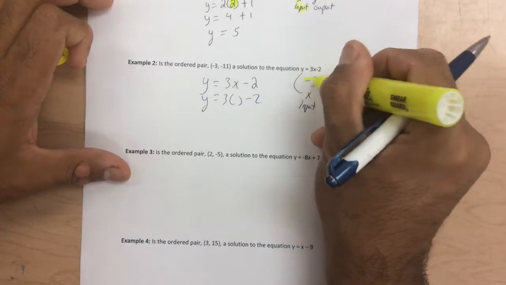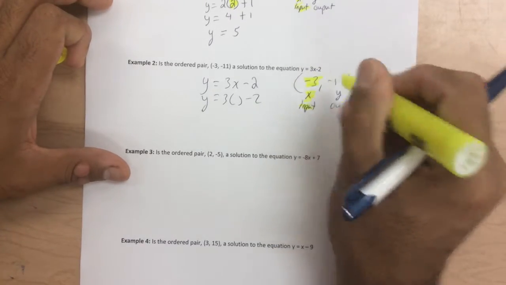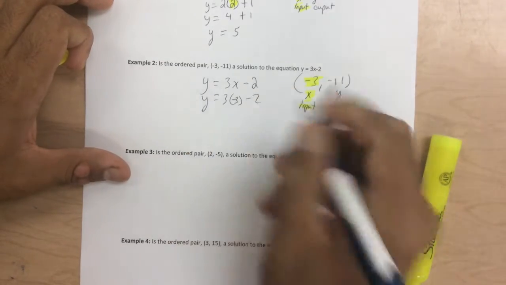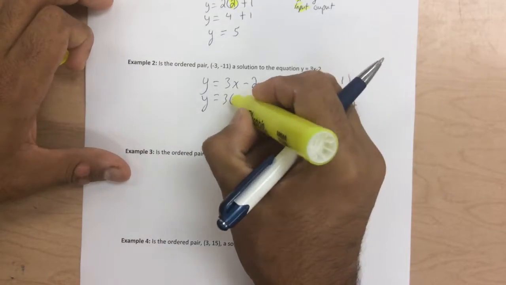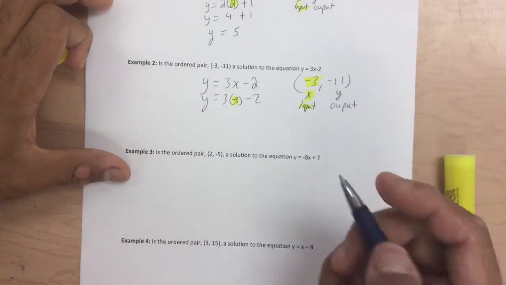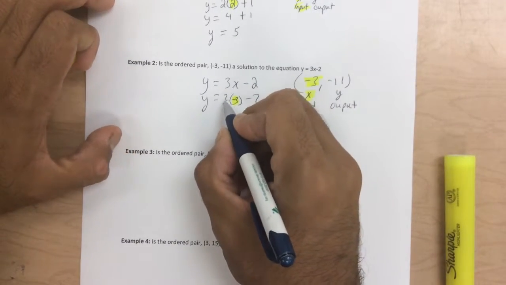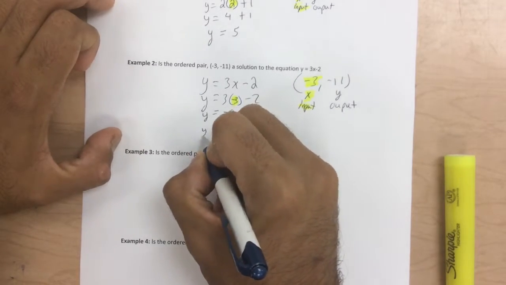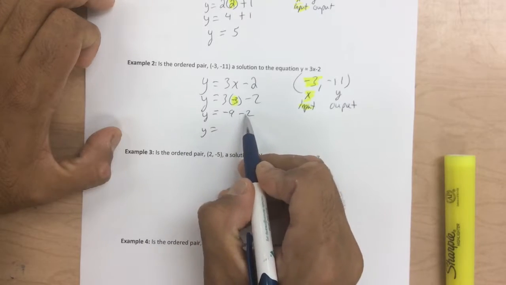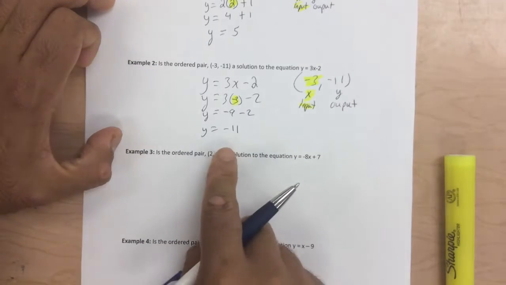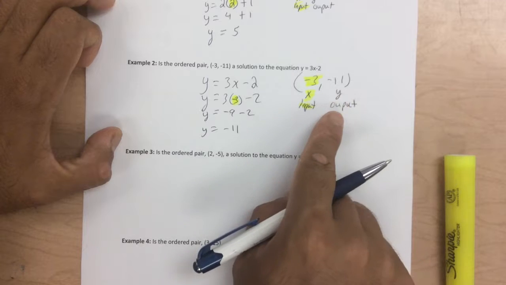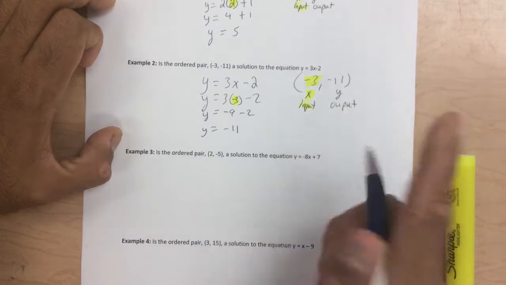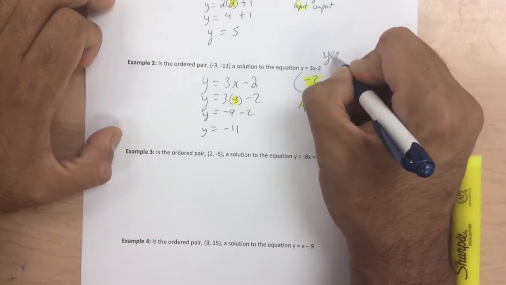Well, I know that the input is 3. So that means it will go here where the x was at. So that will be 3. So let's do some multiplication. 3 times 3 is 9. And 9 minus 2 is... Well, my result did come out to be -11. My y is -11, which is the output. So yes, this is a solution to the function.